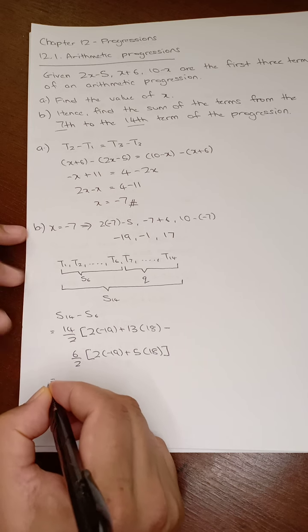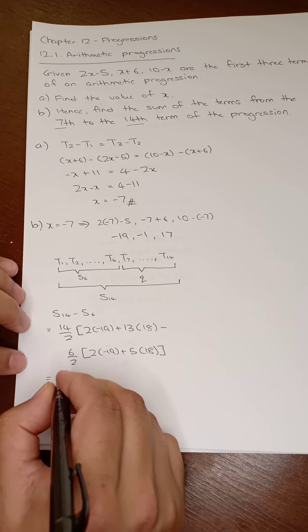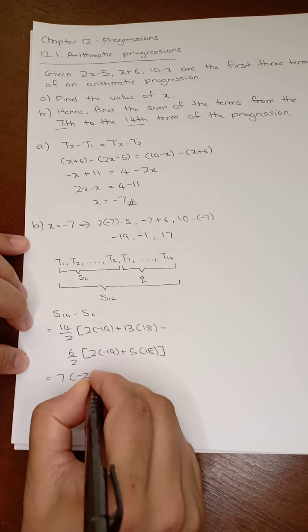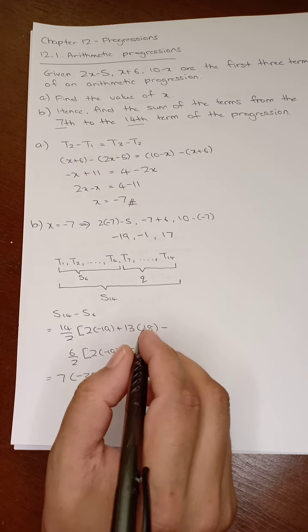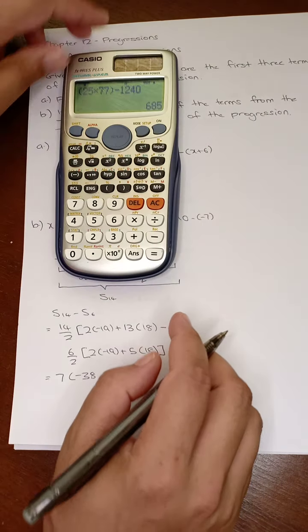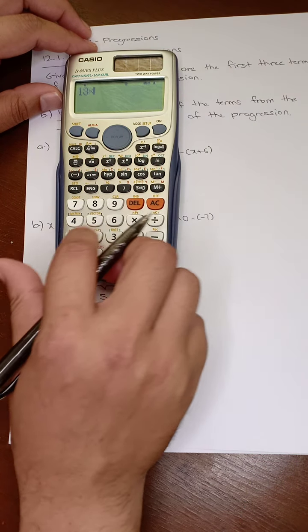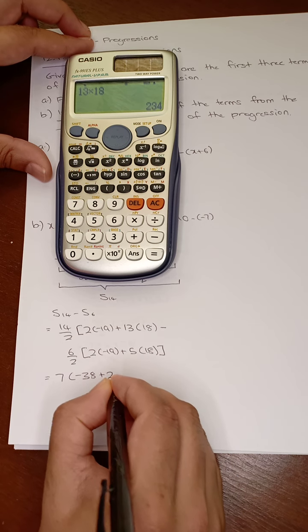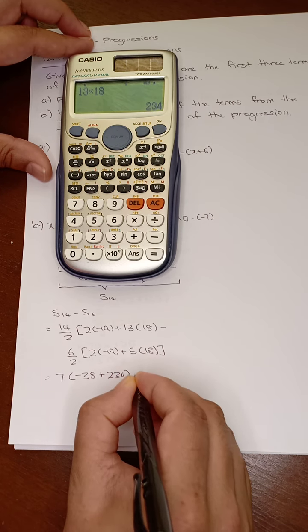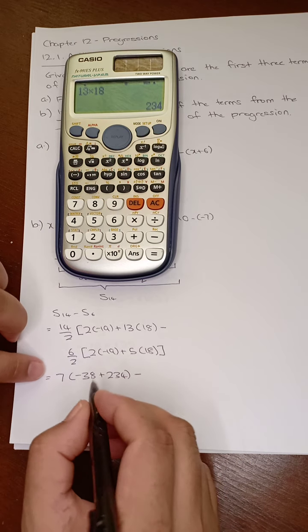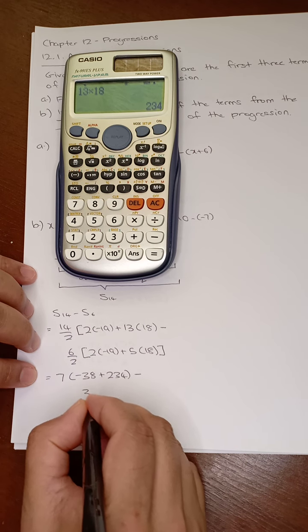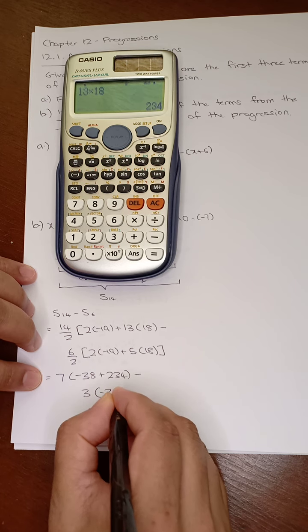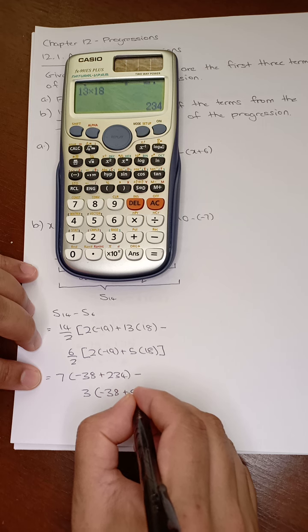So you can solve this. 7 times negative 38, 13 times 18, you can use the calculator. 13 times 18, you get 234. 6 divided by 2 is 3. 2 times negative 19 becomes negative 38 plus 5 times 18, you get 90.